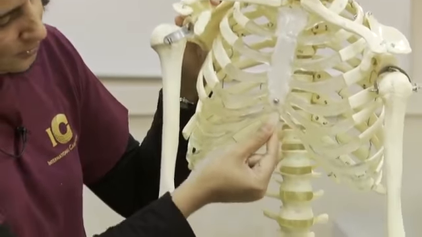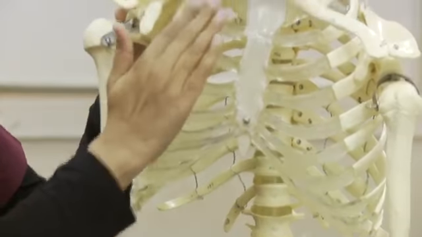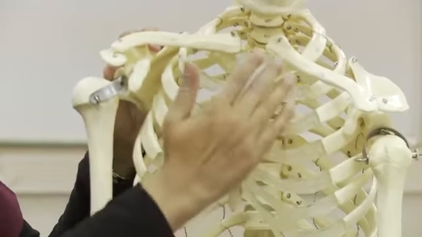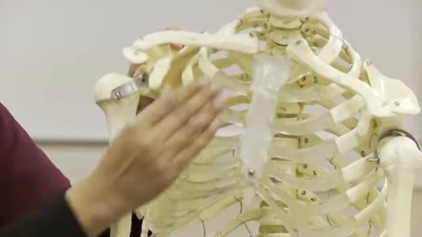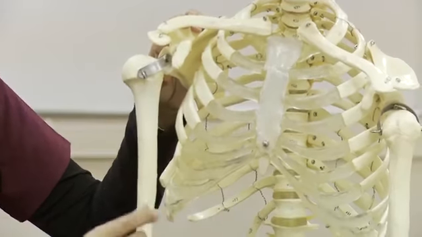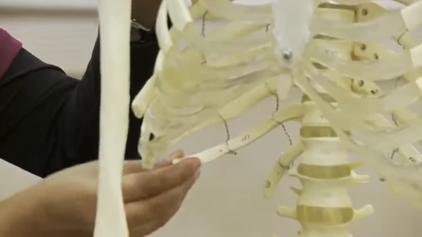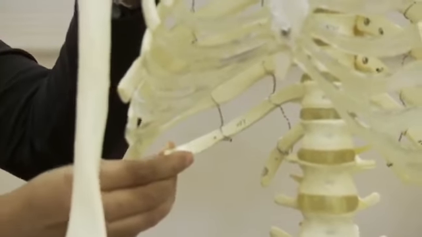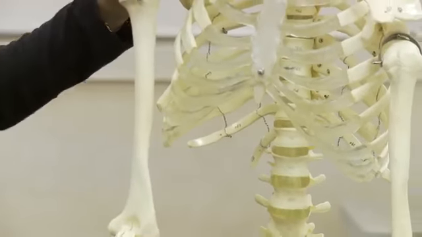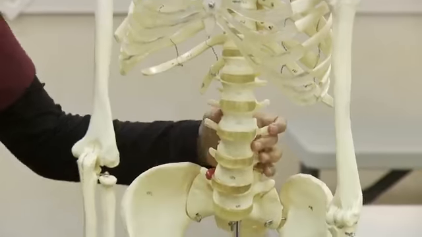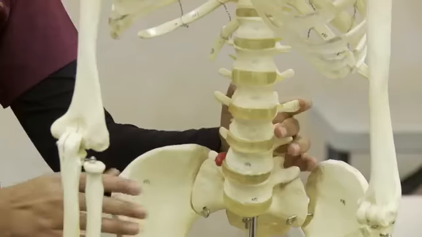And this one is the little one, the xiphoid process. And these are the true ribs. They are attached to the sternum, so they are called true ribs. And these ones are false ribs. And these are the floating ribs, which are hanging with no place to join, so they are called floating ribs. And what about this thing? This is the vertebral column. Then we come to the pubic.